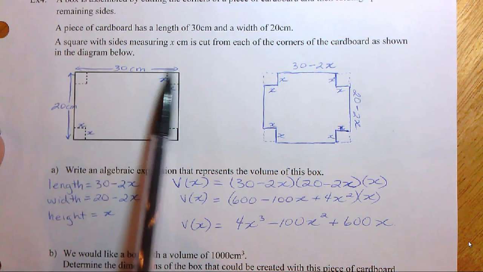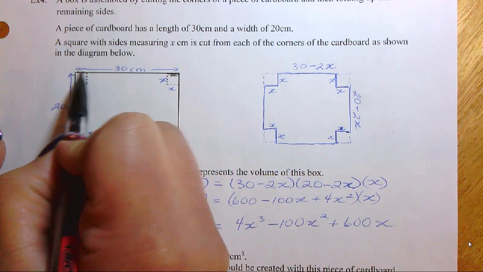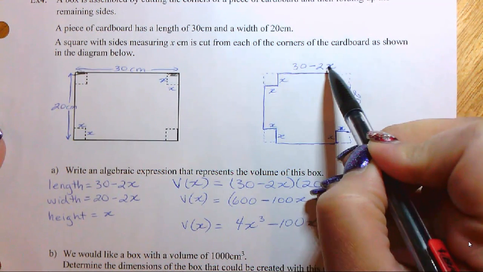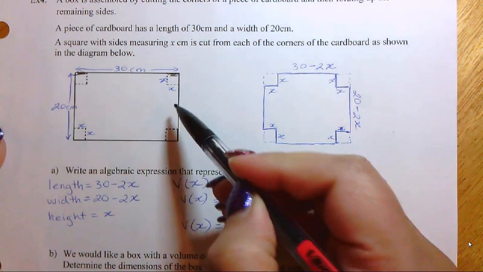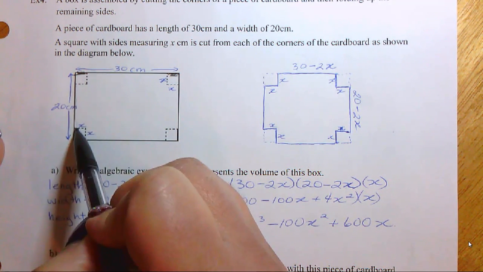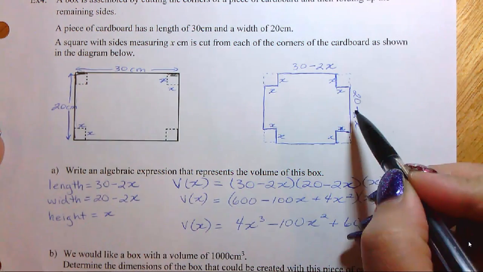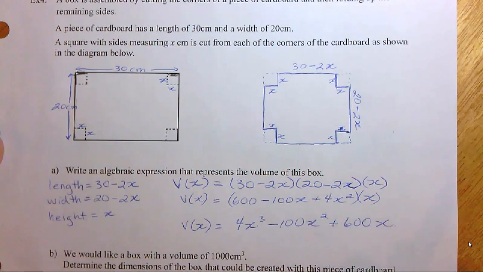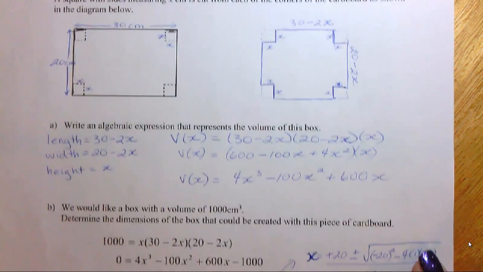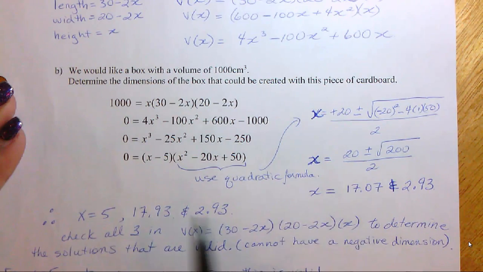Now see, if this originally starts as 30, I cut an X out here and an X out here. That's where my 30 minus 2X comes from. And same goes on the side here. So I have 20 that I start with, and then I cut an X out here and an X out here, and then I end up with 20 minus 2X. So all I need to do is figure out what X is. So all this work over here is to find what X is.